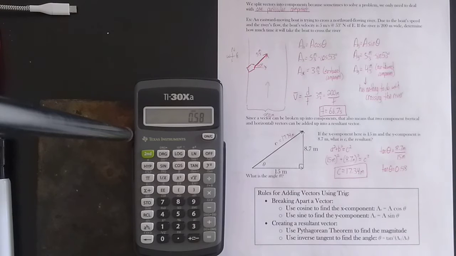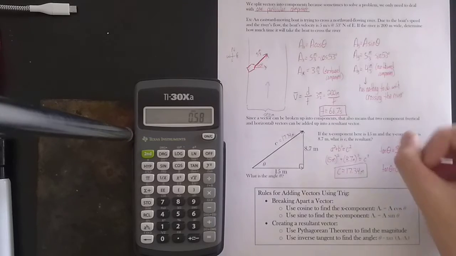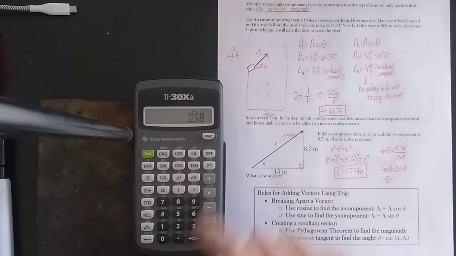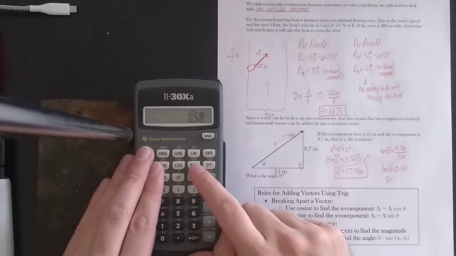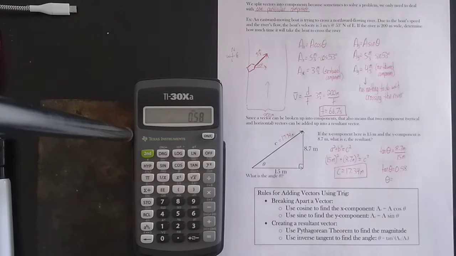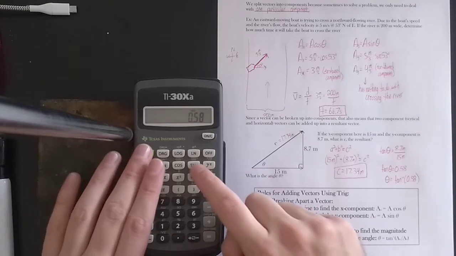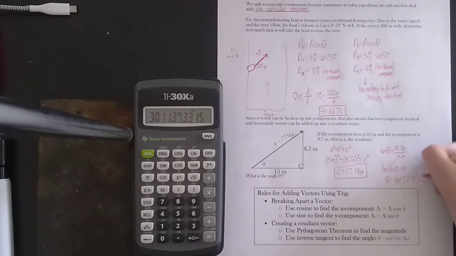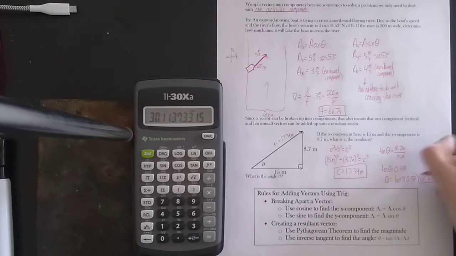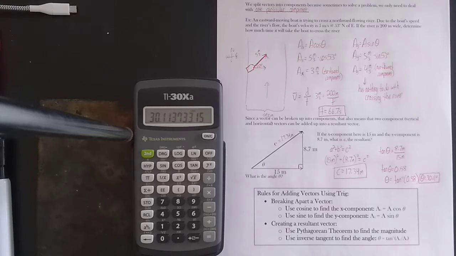And please make sure you don't just leave this as your answer. This is not the angle. This is the tangent of the angle. How do we actually find the angle? Well, it comes with a little button that you also learned how to use on the calculator, the tan to the negative first, the inverse tangent. If you take the inverse tangent of 0.58, you will get the actual angle. In this case, the actual angle turns out to be 30.11 degrees. Okay, so a little bit over 30 degrees. And that is how you can find the angle of a resultant.